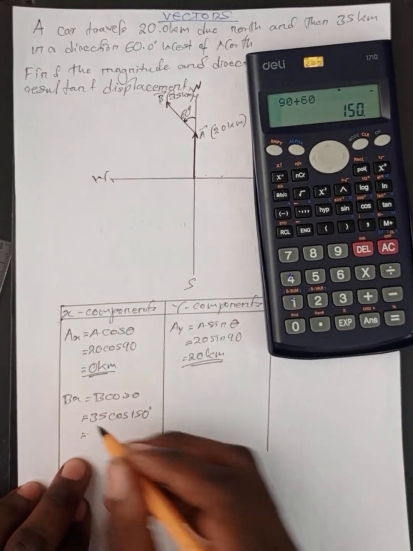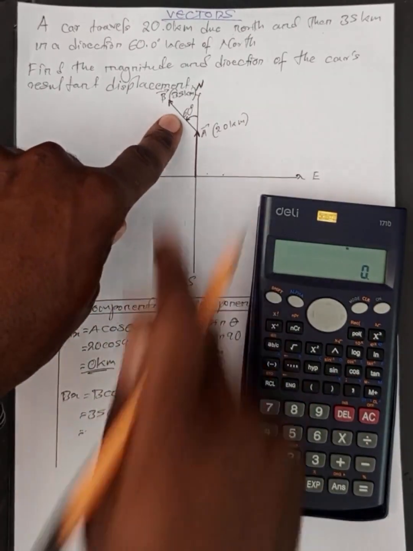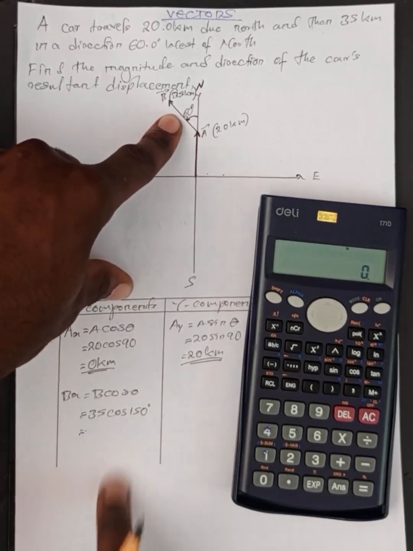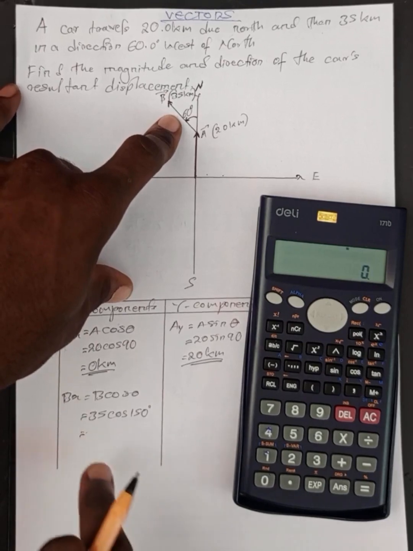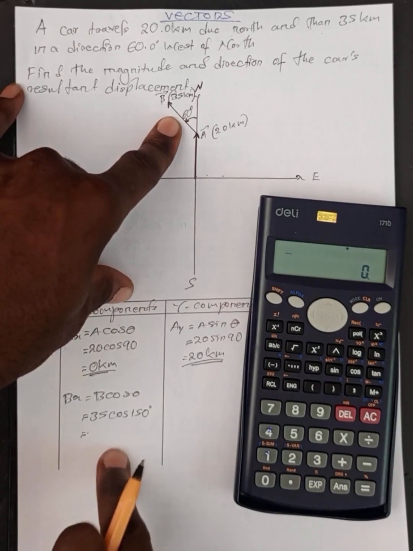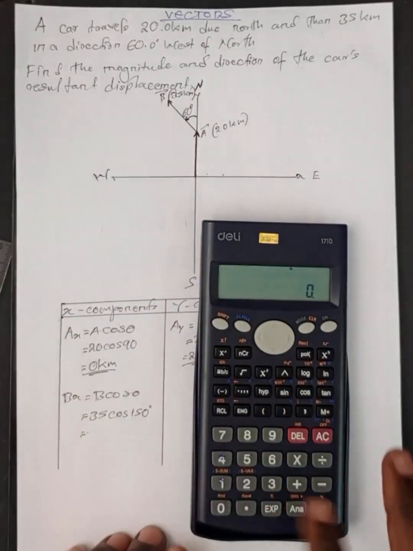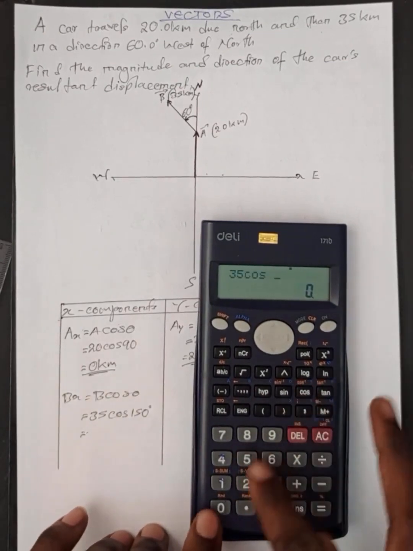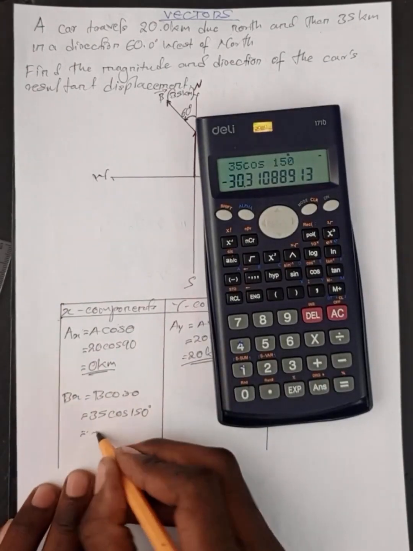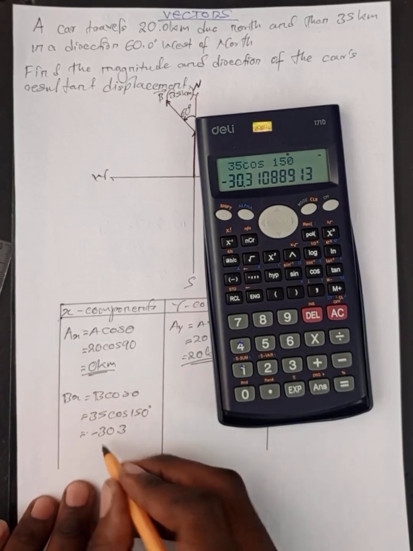Remember, if you put this number here and it gives you a negative answer, you should remove the negative. If it gives you a positive answer, you should add a negative to your answer. So we say 35 cos 150. It is negative 30.3 kilometers.